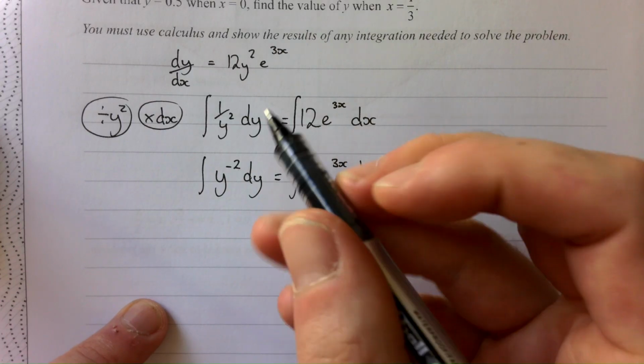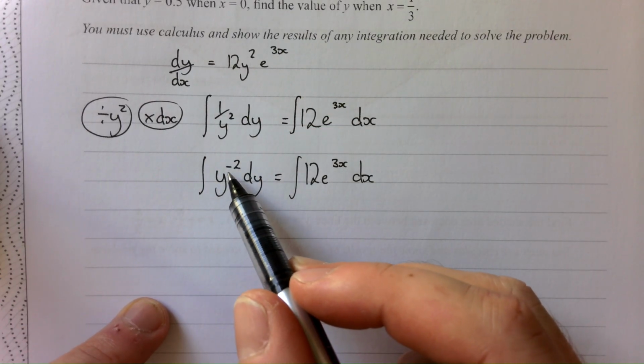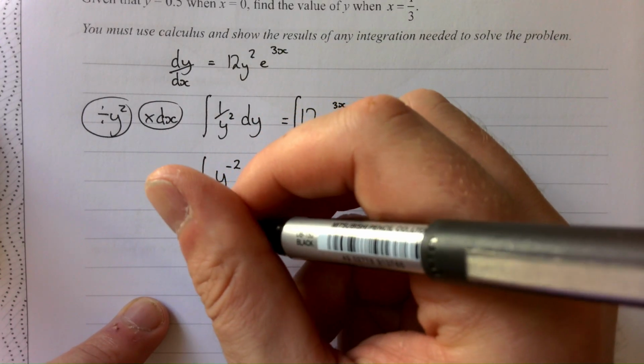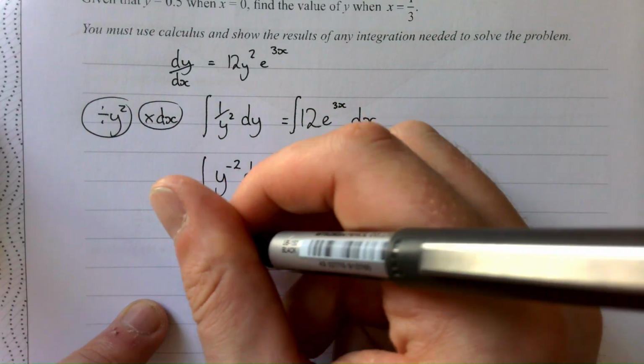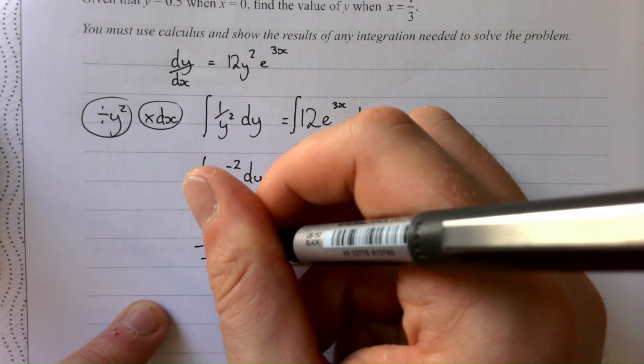So let's do this integration. If we're integrating y to the power of minus 2, we raise the power by 1, we end up with y to the power of minus 1 divided by minus 1.